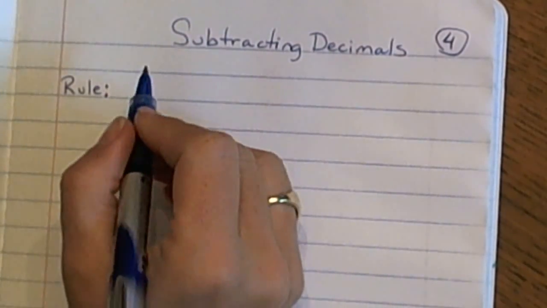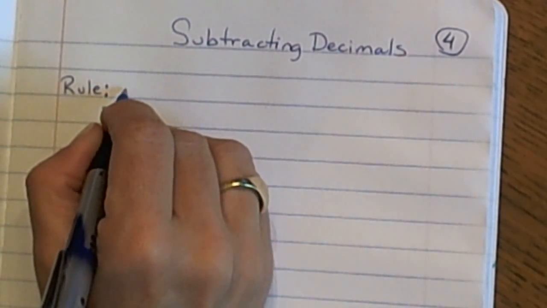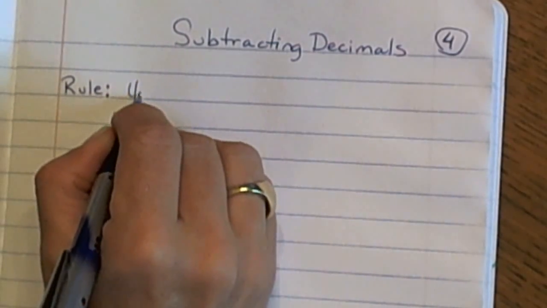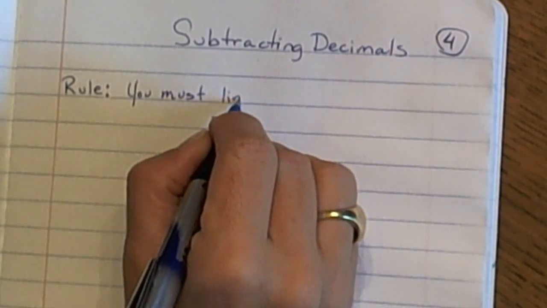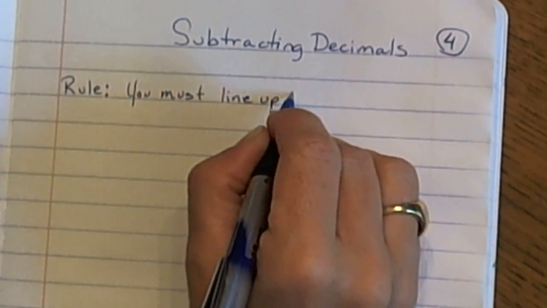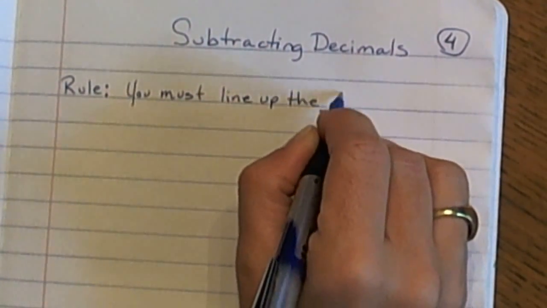The rule for subtracting decimals: you must line up the decimals.